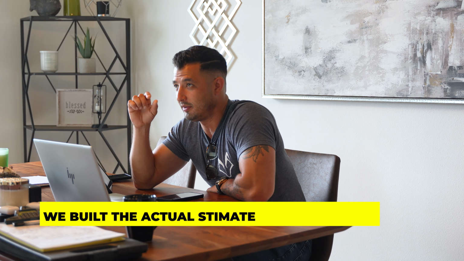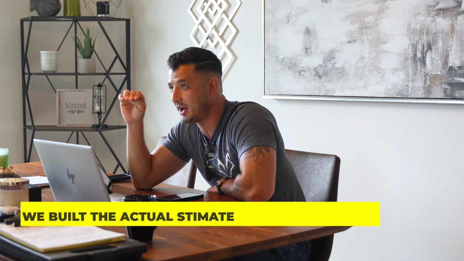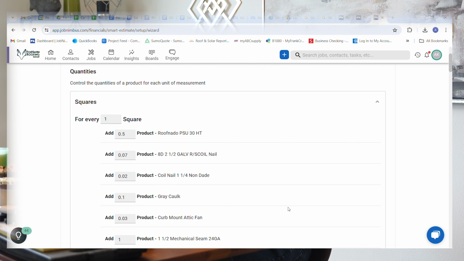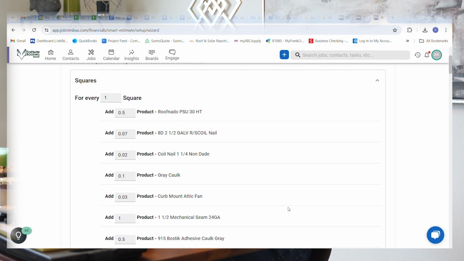And then on the next page, we built the actual estimate by section, line item by line item, with the associated measurement needed to calculate the quantity for every single line item. So now on this page, the second to last page actually, we're giving Job Nimbus the math.